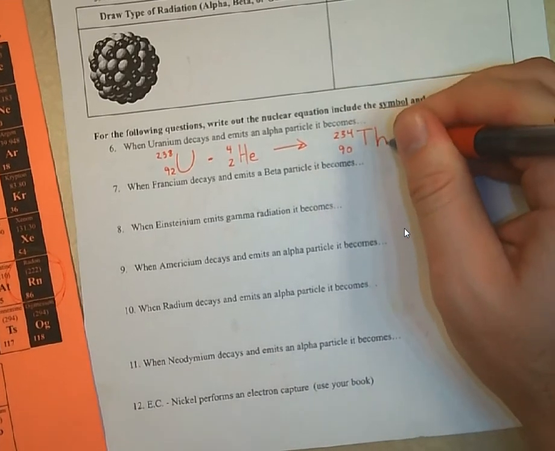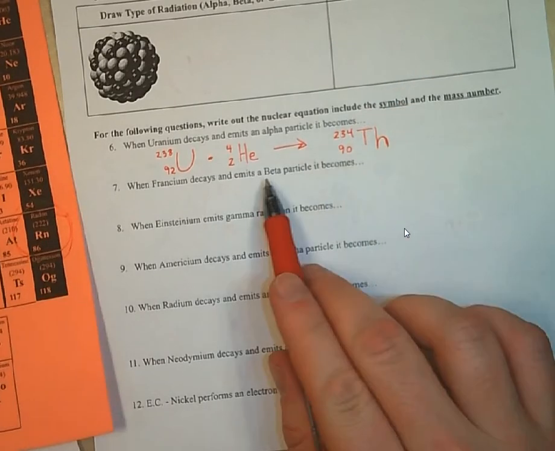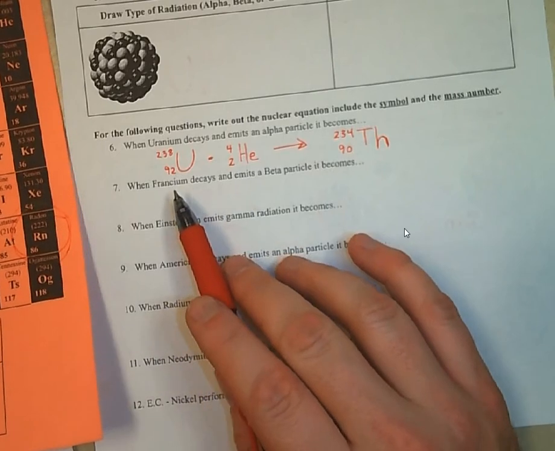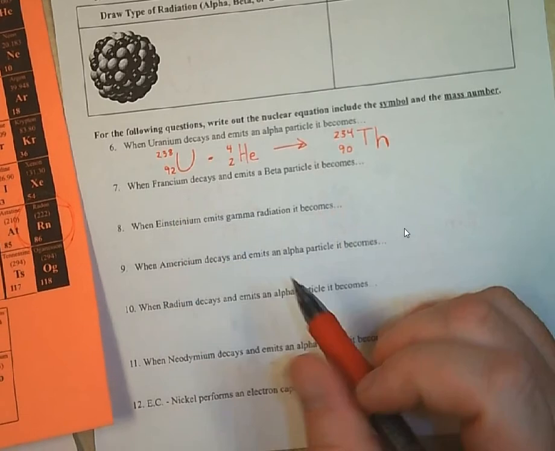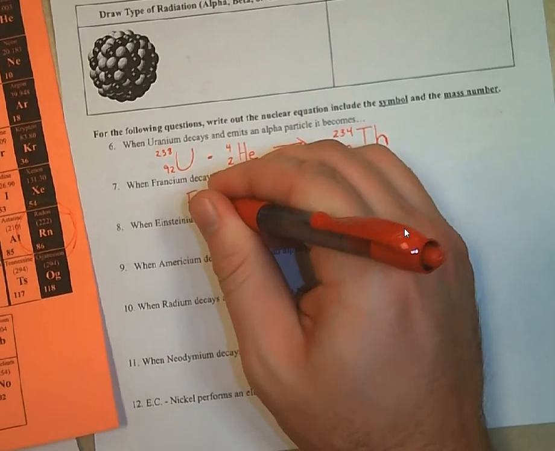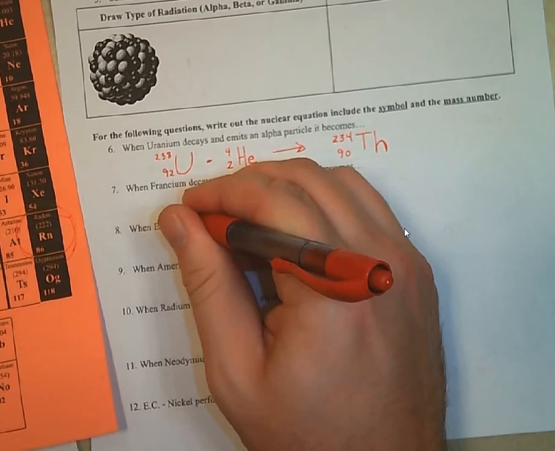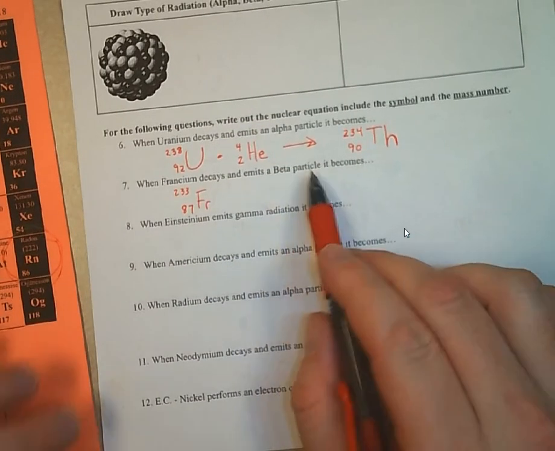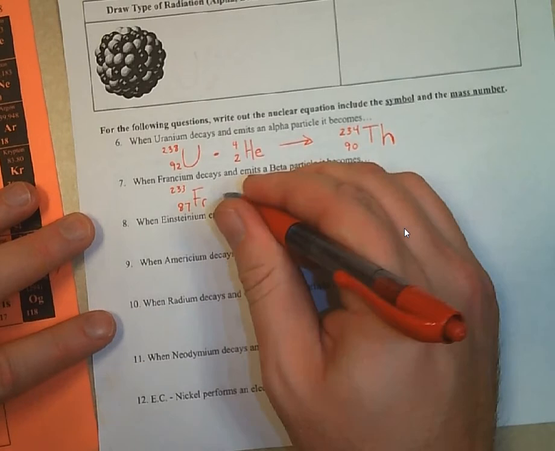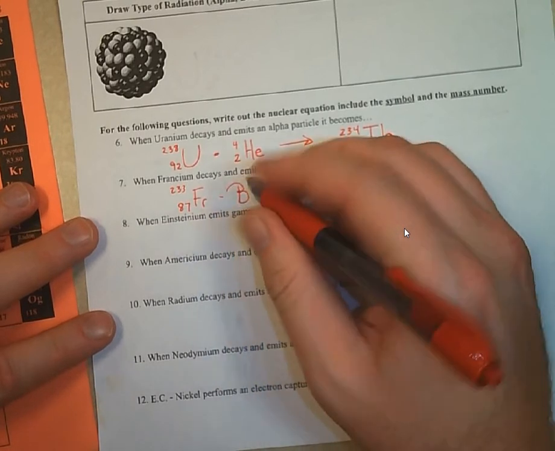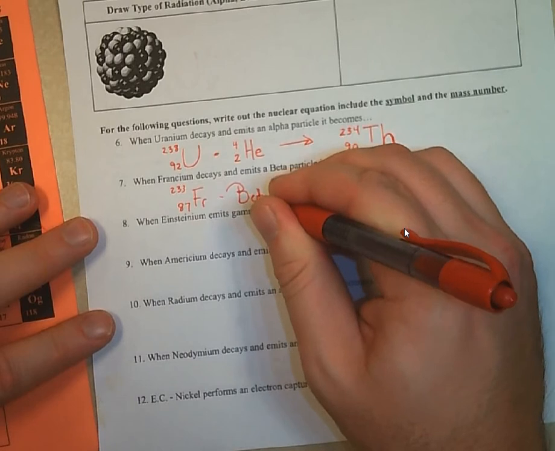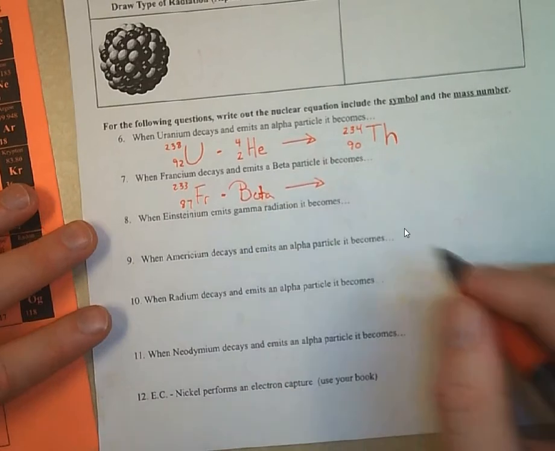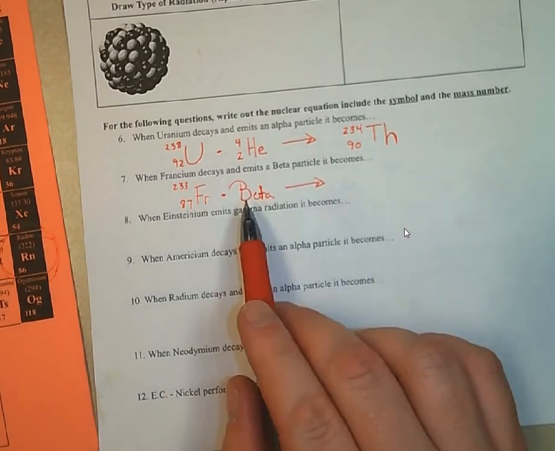Let's do a beta particle. So we have francium. Francium is one of your alkali metals. So what's our atomic number for it? It's going to emit a beta particle. You can write this two ways. You can write, we're going to emit a beta. We'll just write out the word beta. You could also subtract an electron from it. So if we subtract a beta particle, we're going to lose an electron, and then 87.